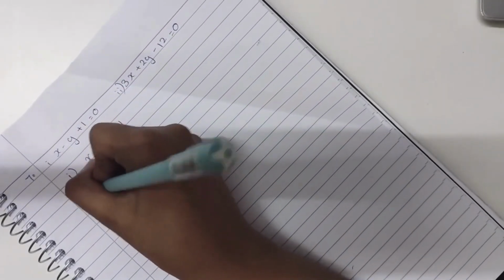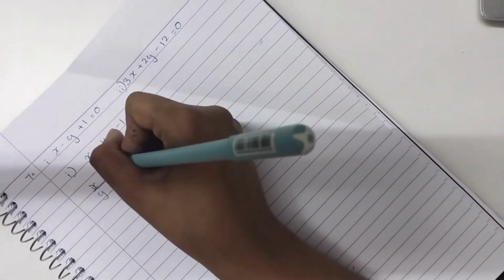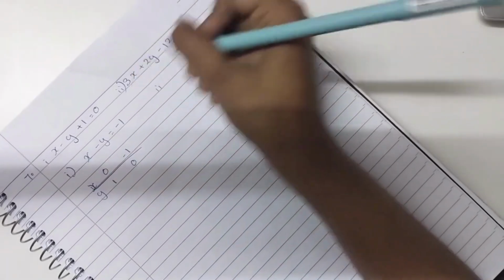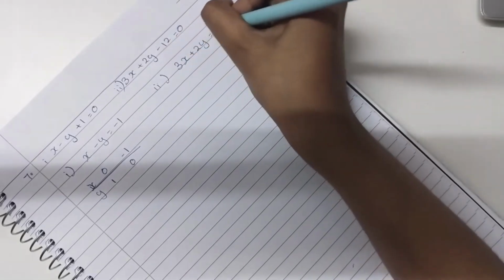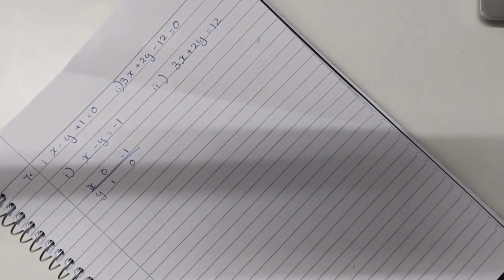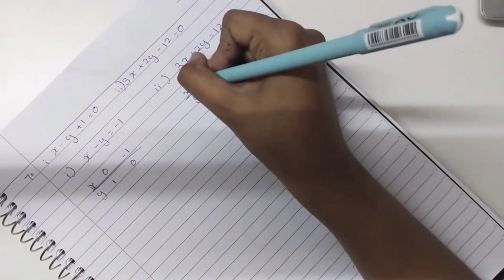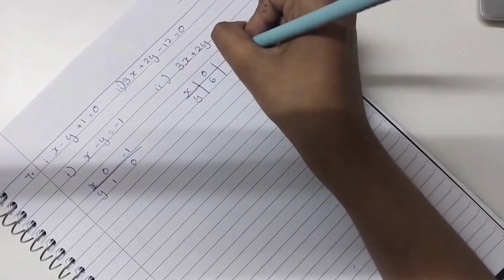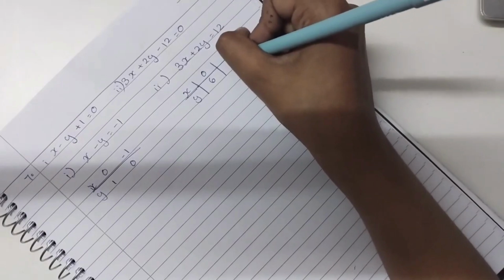If we take the value of x as 0, then the value of y would be 1. And if we take the value of x as negative 1, then we get the value of y as 0. Similarly, the second equation can be written as 3x plus 2y is equal to 12. When we substitute the value of x as 0, we get the value of y as 6. And if we substitute the value of x to be 4, then the value of y would be 0. And now we need to plot it on the graph.